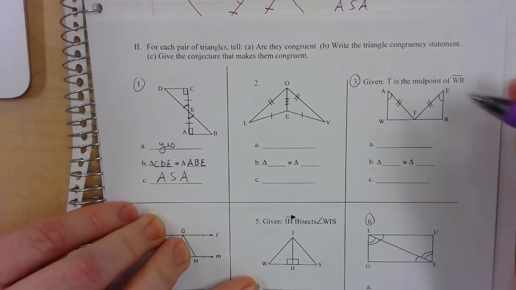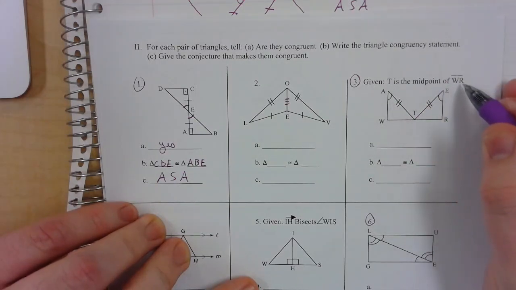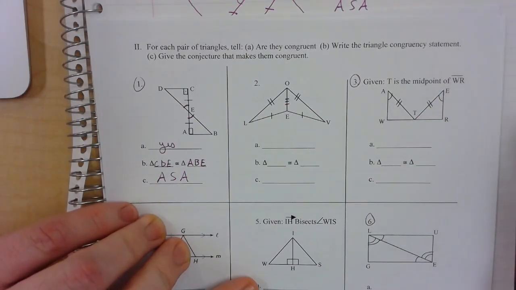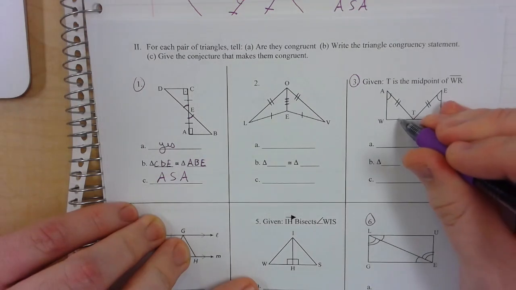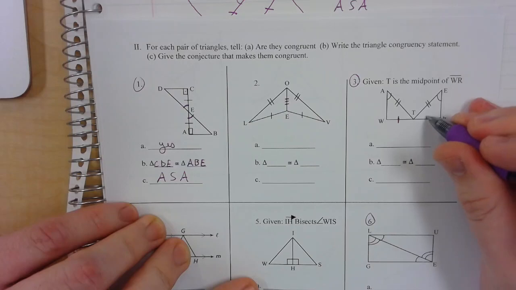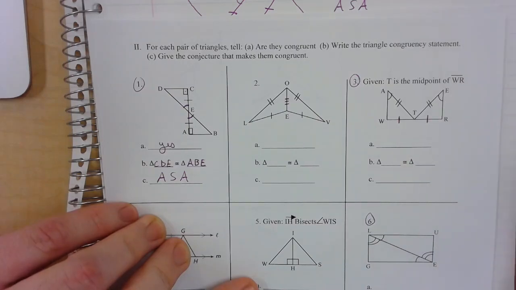Number three, here I'm giving some additional information. T is the midpoint of segment WR. So what does that tell me? Well, if T is the midpoint of this segment, I know that the distance from W to T has to be the same as the distance from T to R. So I can go ahead and update my picture with that information.